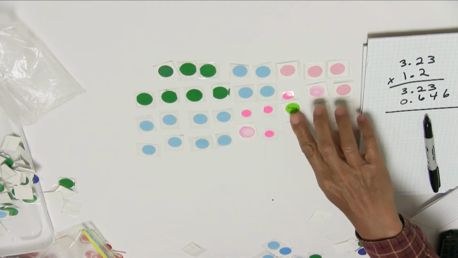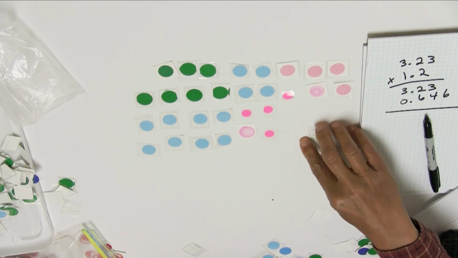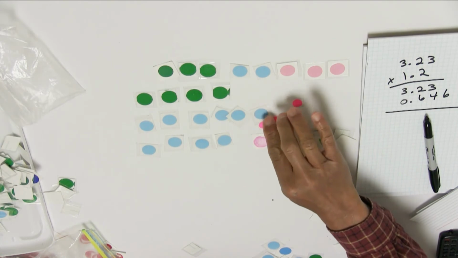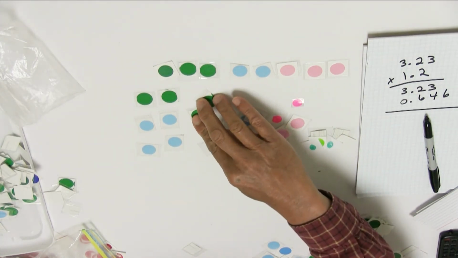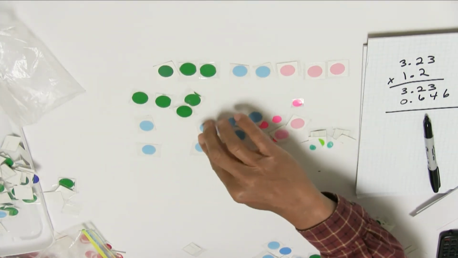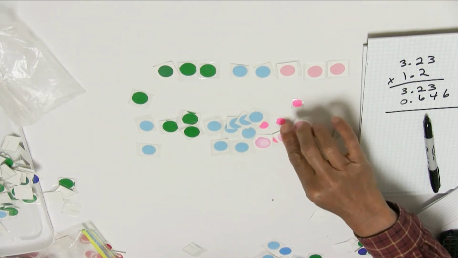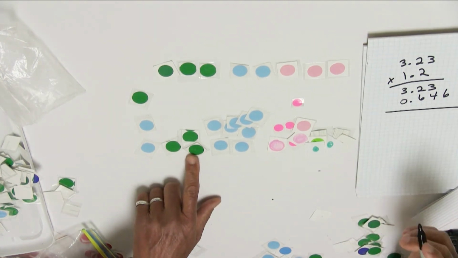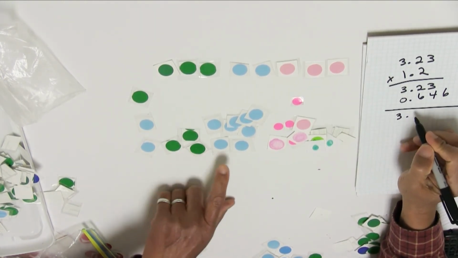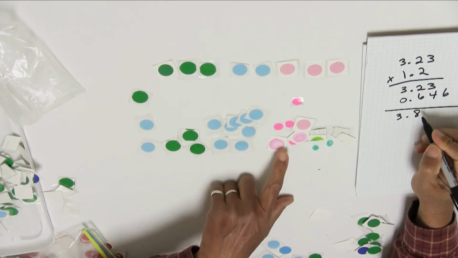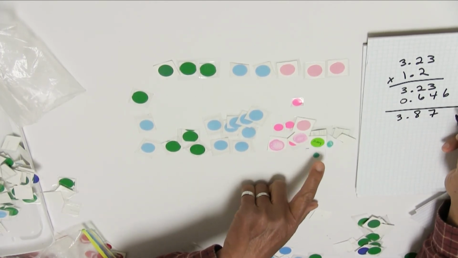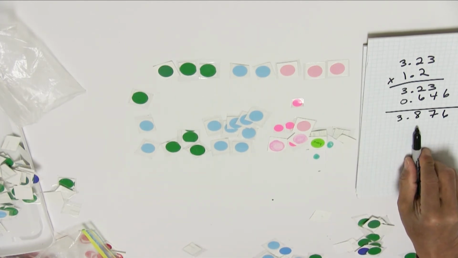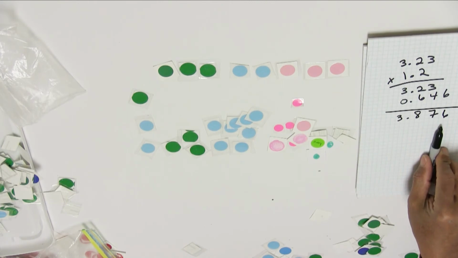Now the kids, remember, all they've got to do now is the kids know these things here. They know that all I do is add like units. And when I have too many, I make an exchange. So they go through it now. They say, well, I've got 3 ones here for sure. I've got 8 tenths there for sure. I have 7 hundredths there, and I have 6 thousandths. So my answer is 3 and 876 thousandths.